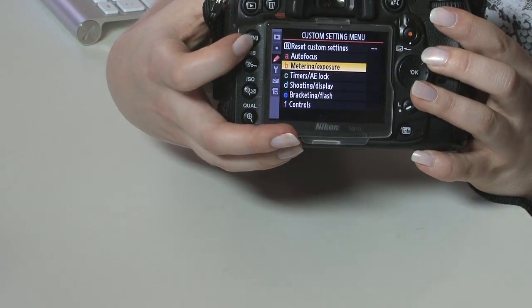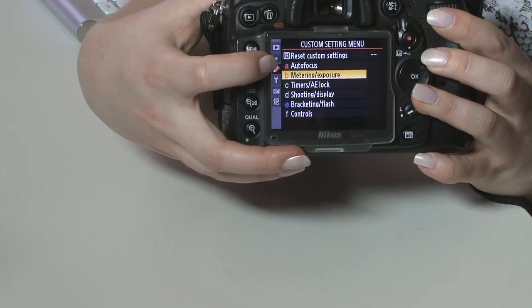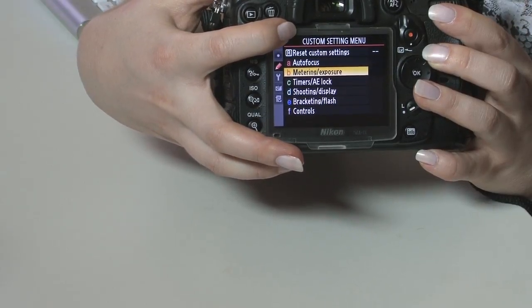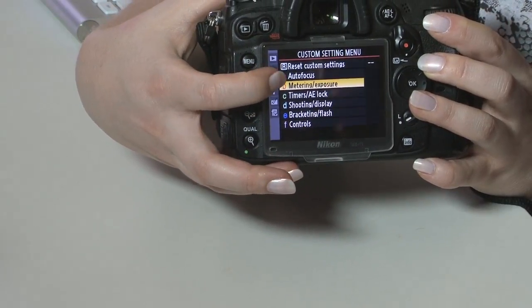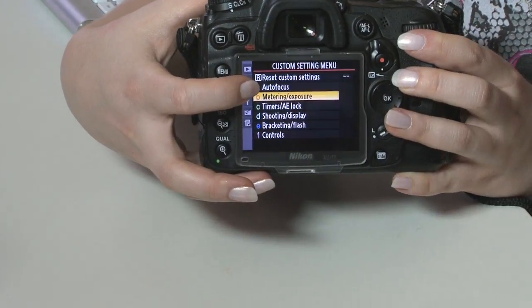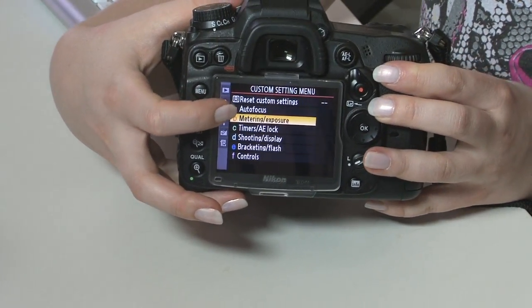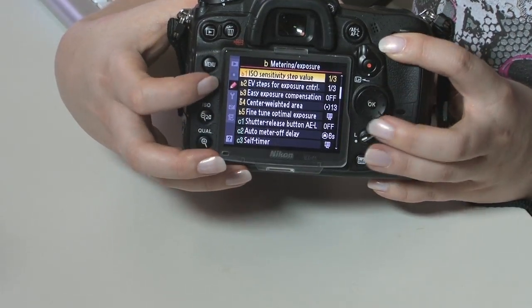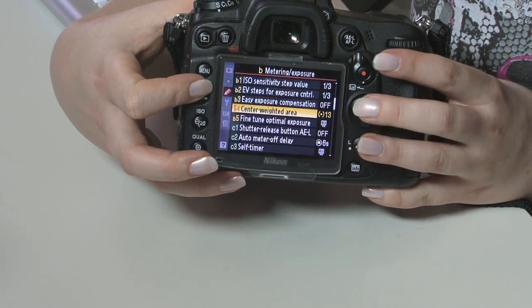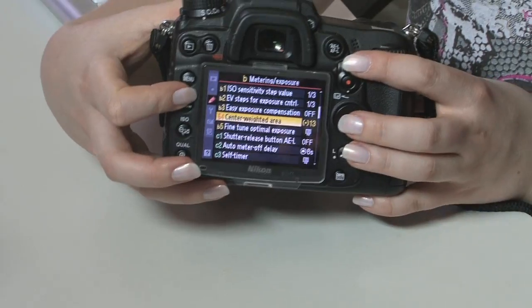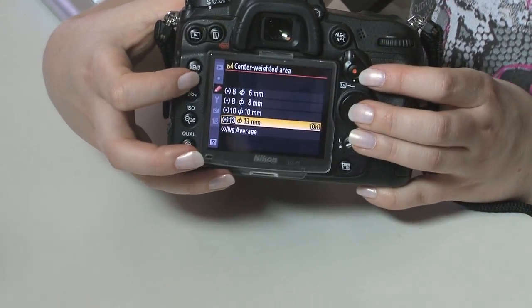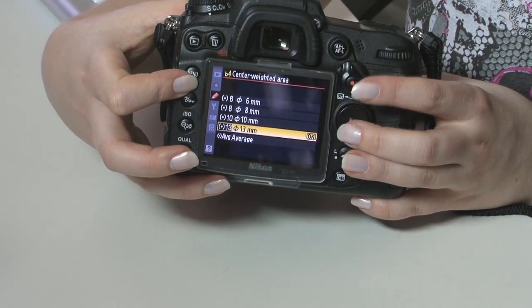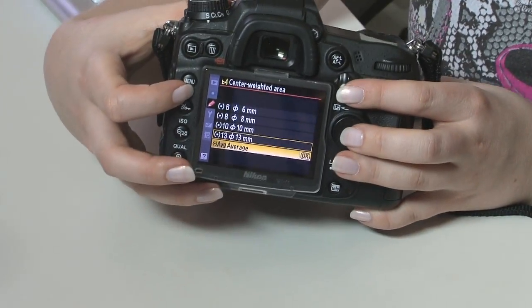Also, you can go into your menu, in the settings where the pencil is, which is the custom settings menu. You will see metering, exposure. See right here. Then you go into metering and exposure, and then you scroll down, there is center weighted area, and then you click, and then you can choose the diameter of the center weighted area or average metering.